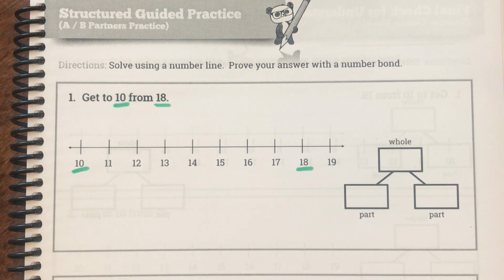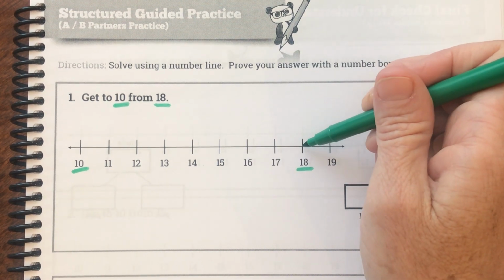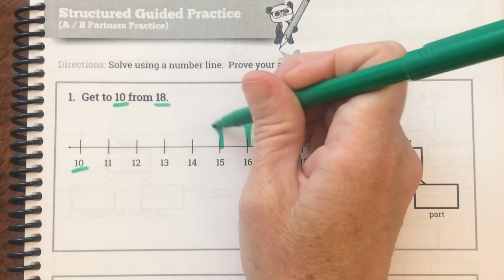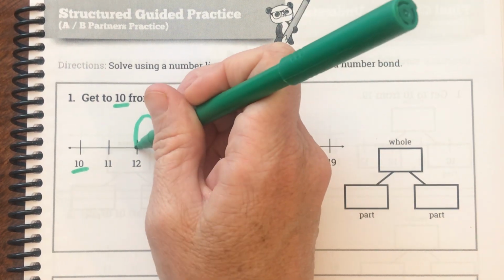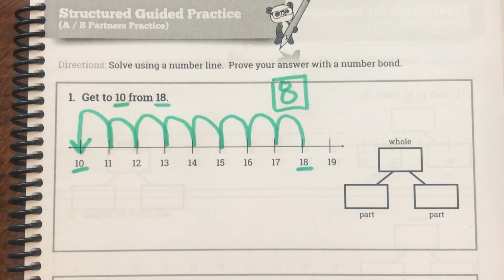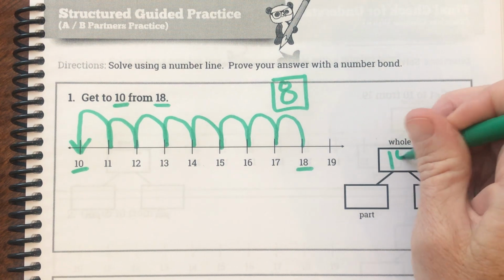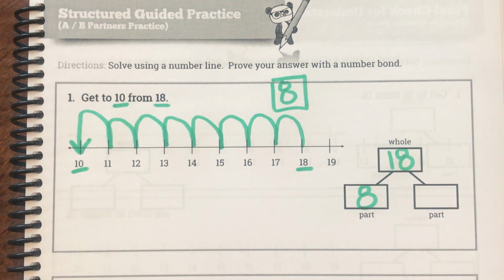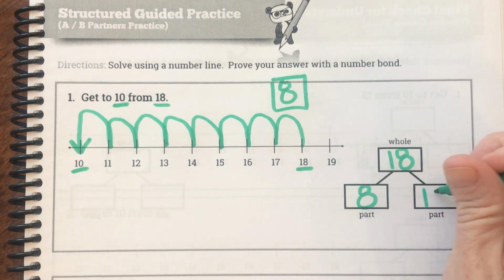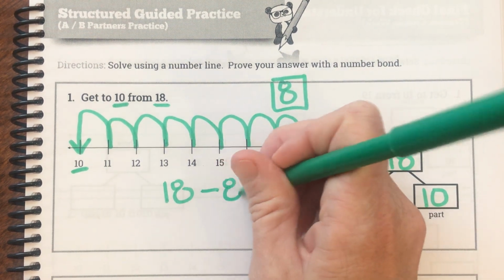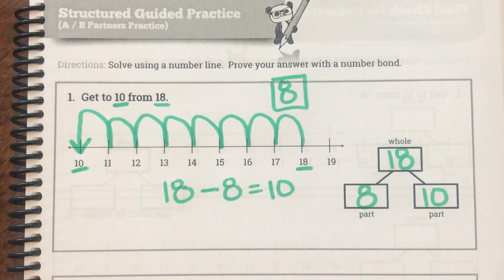Okay, when you make your loops, boys and girls, be very careful. So ready? We're going to go from 18 to 10. 1, 2, 3, 4, 5, 6, 7, 8. It took me counting back 8 to get to 10. So I started at 18, that would be my minuend. I subtracted or went back 8, that's my subtrahend, and I ended up at 10. That's my difference. So my equation would be 18 subtract 8, and you get a difference of 10.